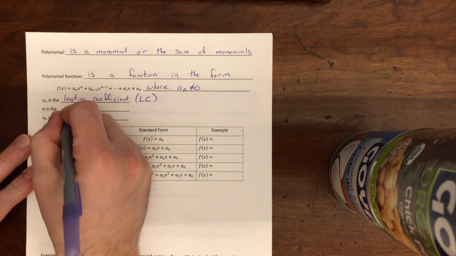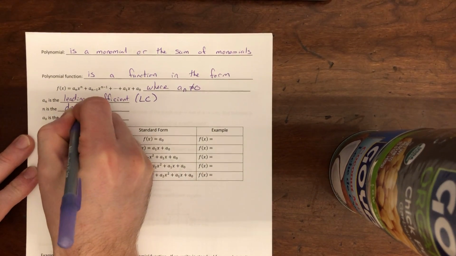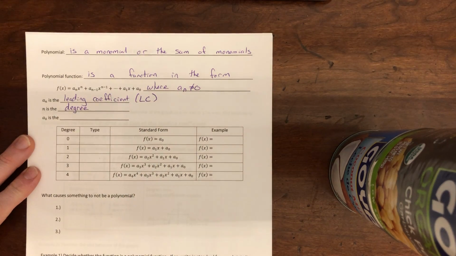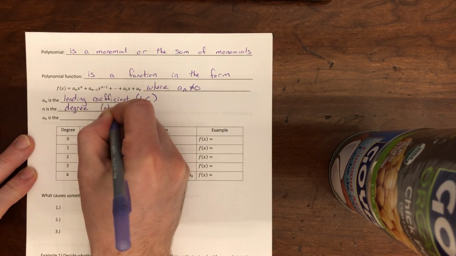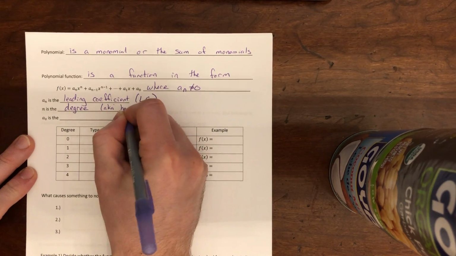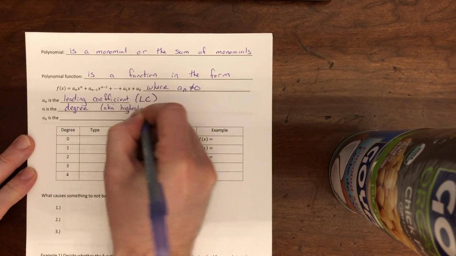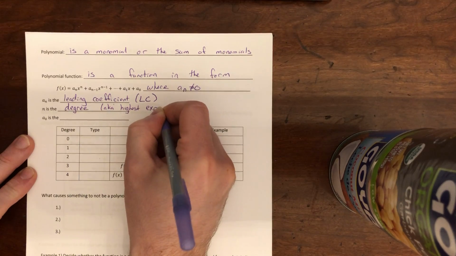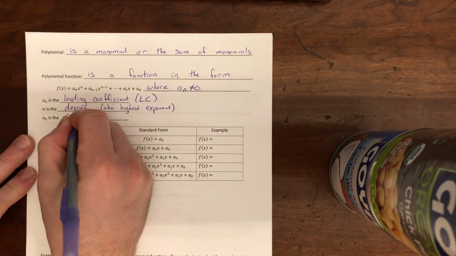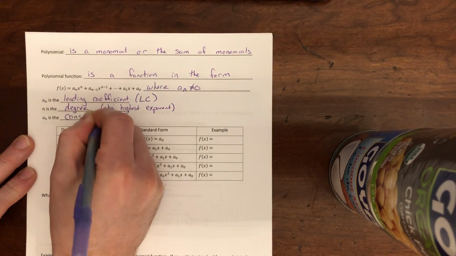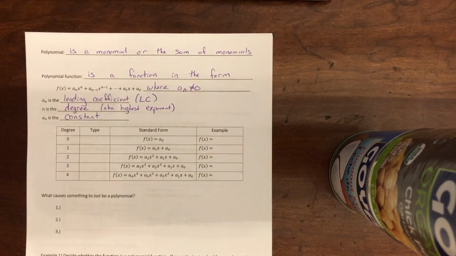Okay, n is the degree. The degree is also the highest exponent, so I'm going to put that in parentheses. And our a sub 0 is just our constant. Okay, so that's just a couple things that we need to make sure we're okay with here, just to kind of start off talking about these.